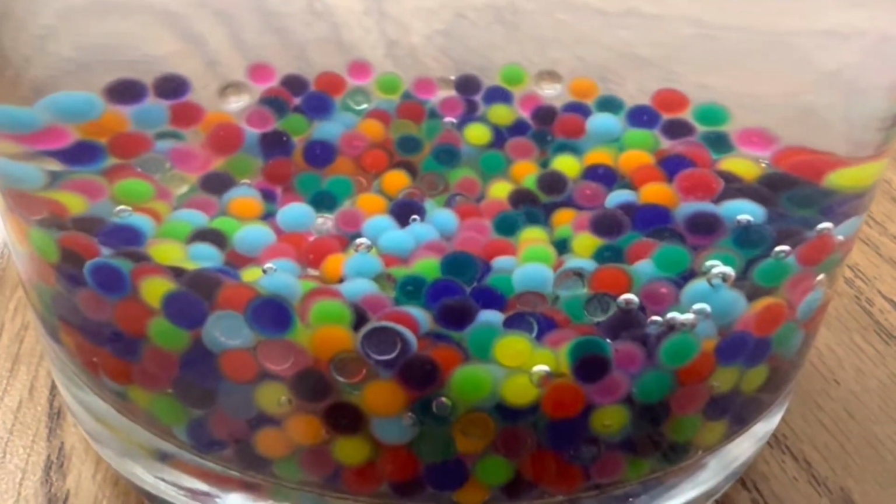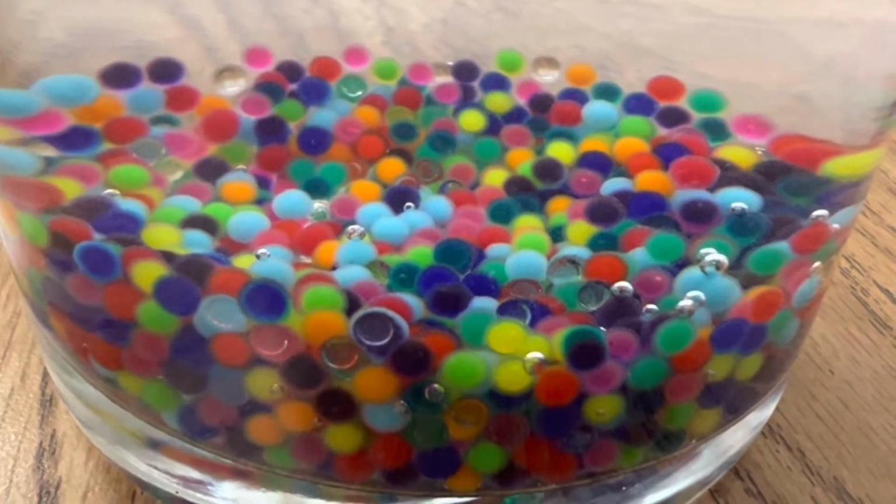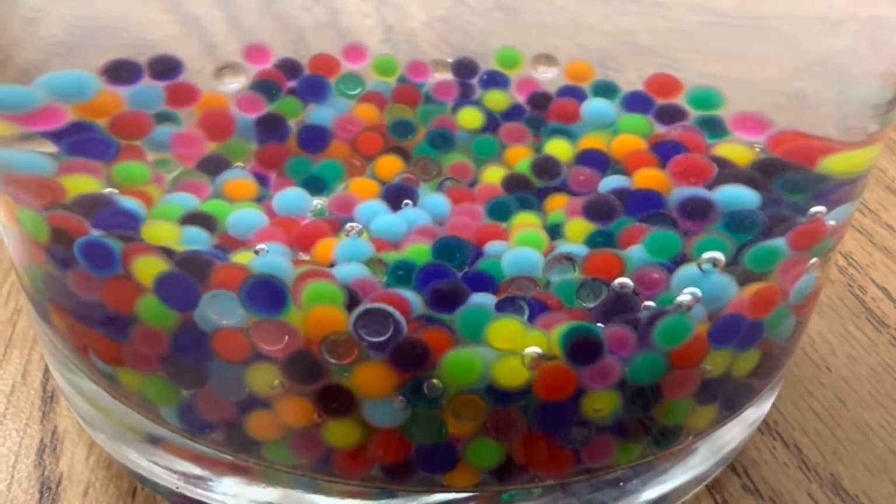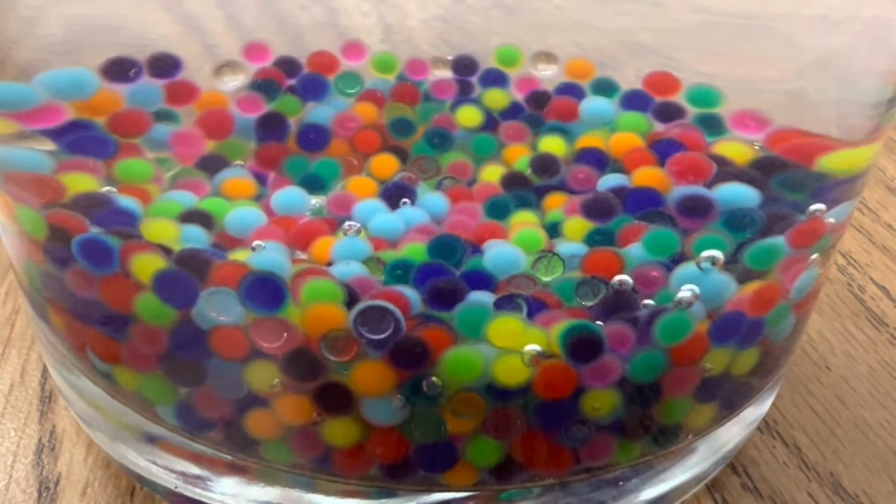Orbeez are made of a super absorbent polymer, allowing them to grow about 100 times their original size. Now, as those Orbeez are absorbing water, think about density. Density is mass divided by volume. It's the amount of mass that can fit in a given amount of space. So as those Orbeez are absorbing water and they get larger, think about how their density is changing.